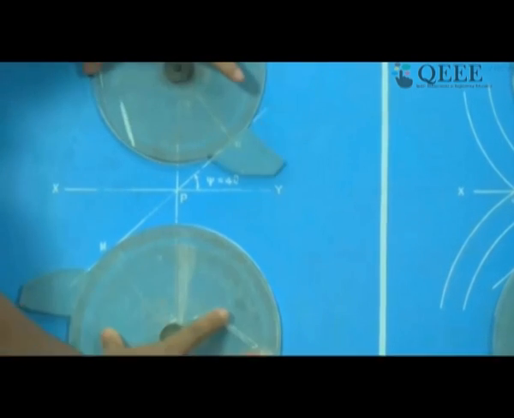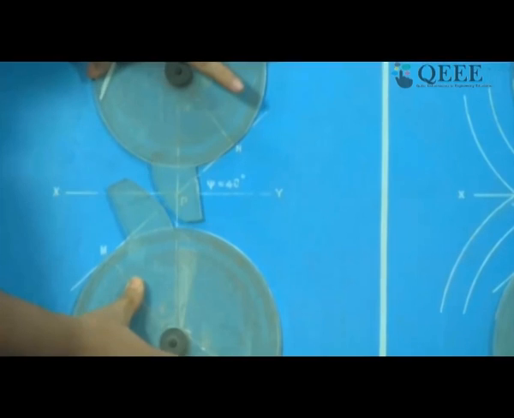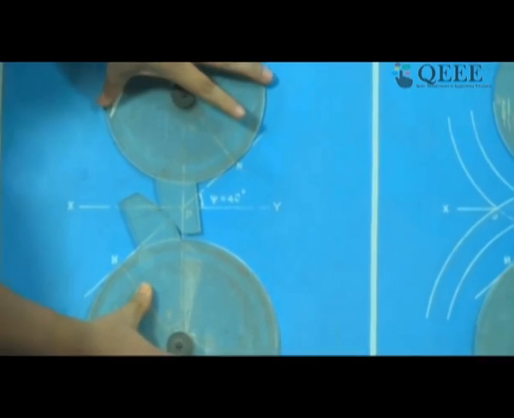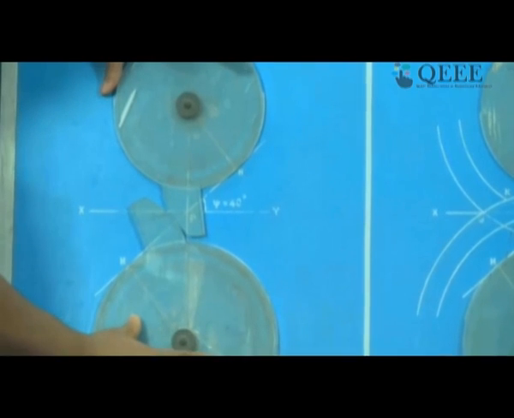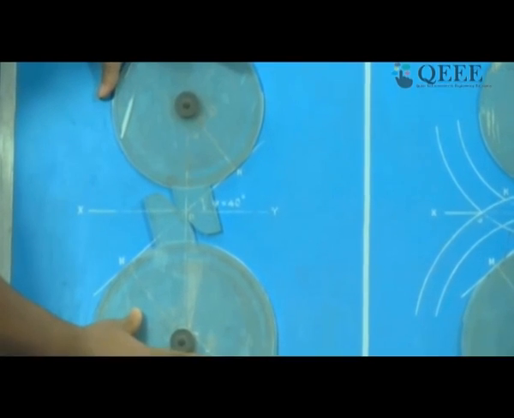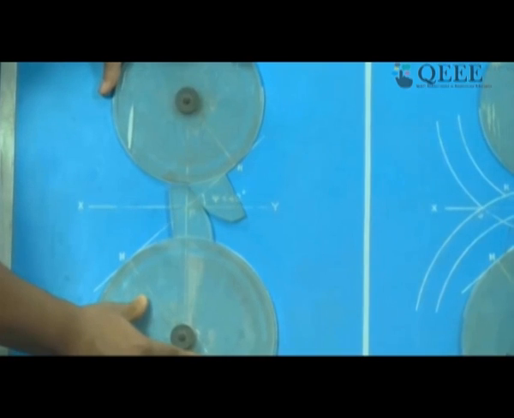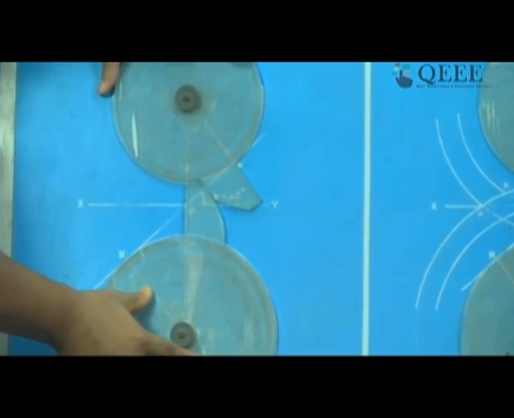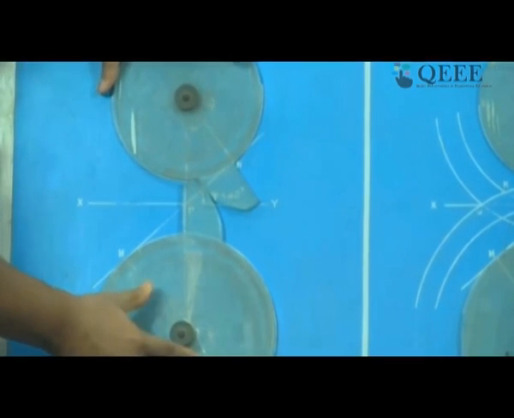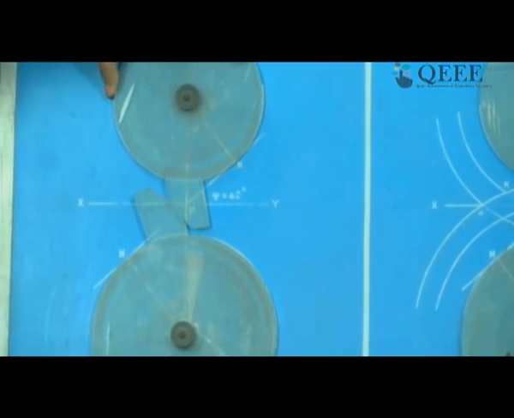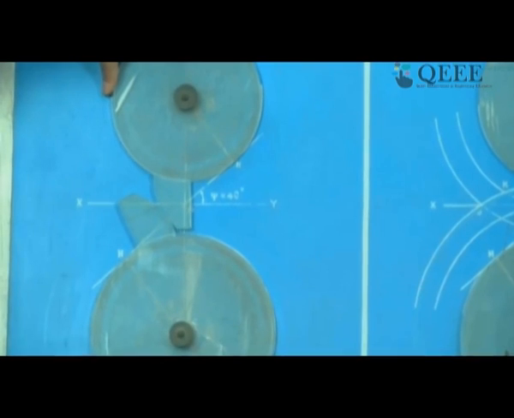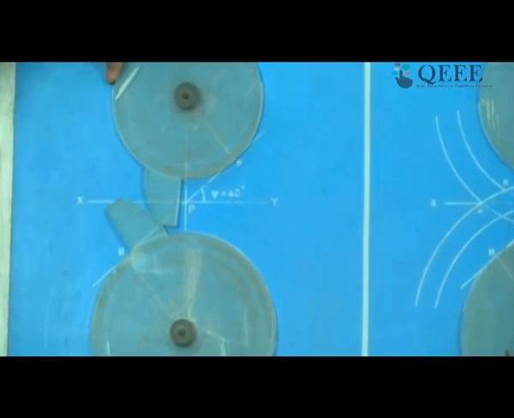The point of contact during the engagement always stays on this white line. Just observe as I move the gears, the point of contact always stays put on this white line. Similarly, if I do it the other way around, the point of contact always lies on this white line.